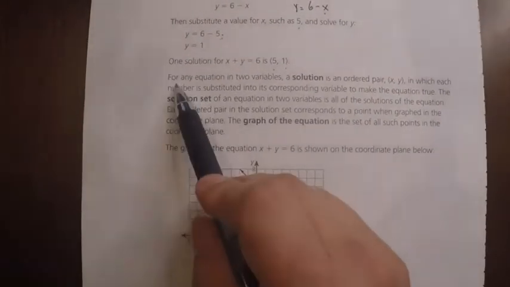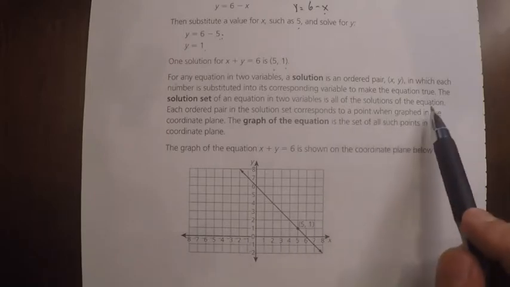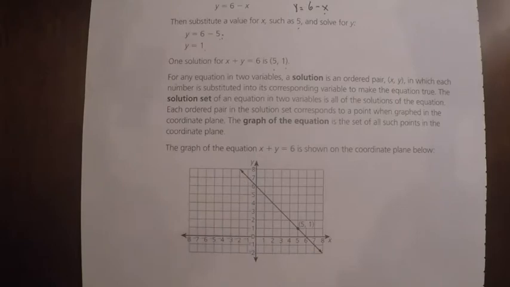For any equation in two variables, a solution is an ordered pair in which each number is substituted into its corresponding variable to make the equation true. The solution set of an equation in two variables is often all the solutions of the equation. Each ordered pair in the solution set corresponds to a point when graphed in the coordinate plane. The graph of the equation is the set of all such points in the coordinate plane.